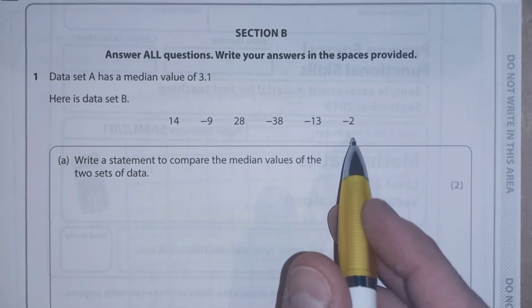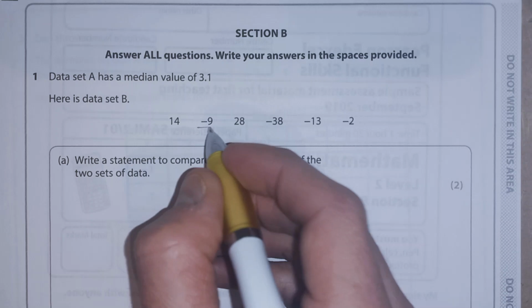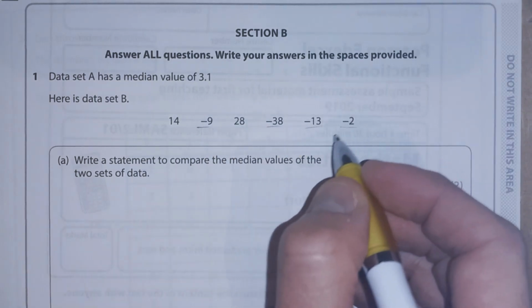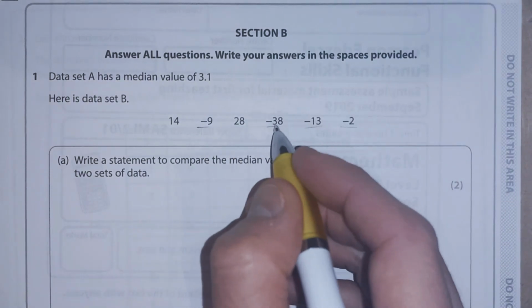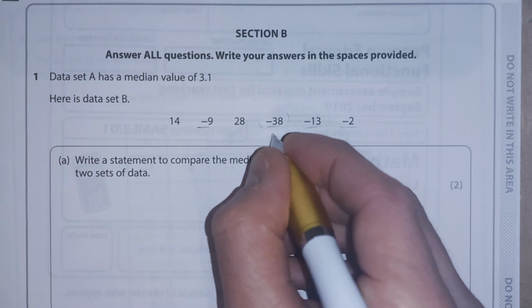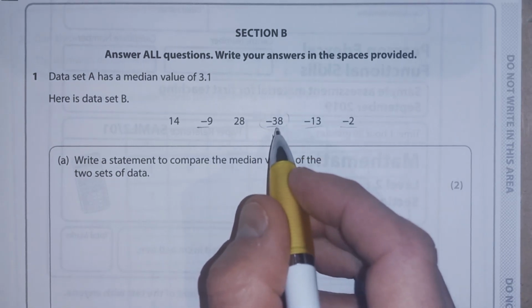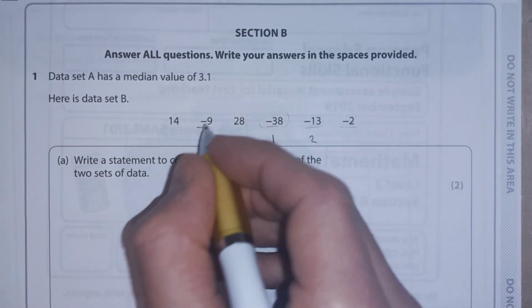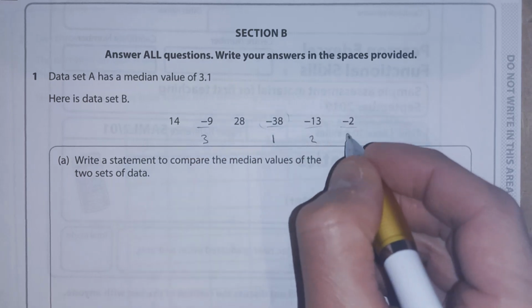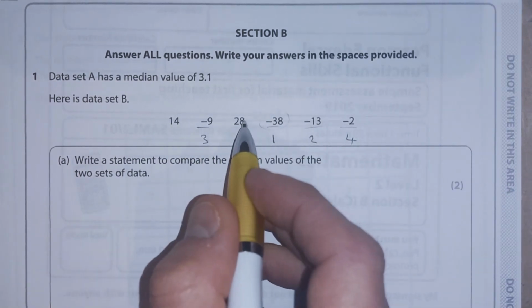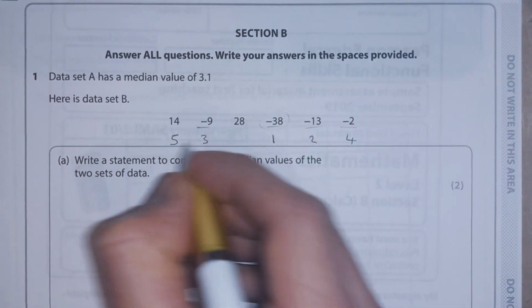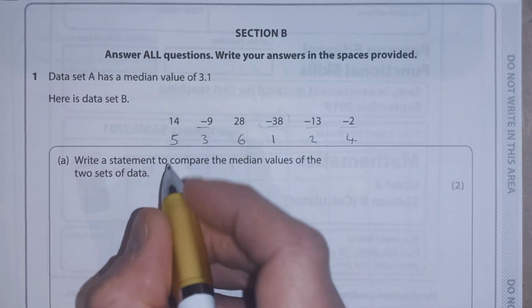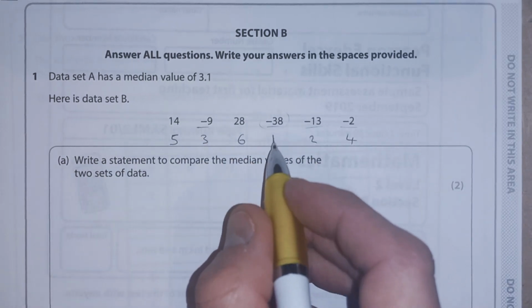So I'm going to go with the smallest first. So let's look at all the negatives. These are my negatives. So which is the most negative? What's this one here? So that would be 1. That'll be our first one. Then the next most negative is this. And this one. And this one. Now with the positive numbers, what's the smallest? And that will be last. So I've ranked them all. Now I'm going to rewrite them.